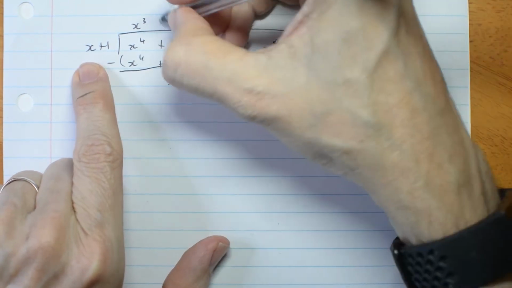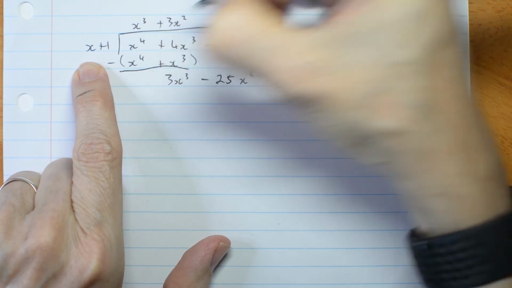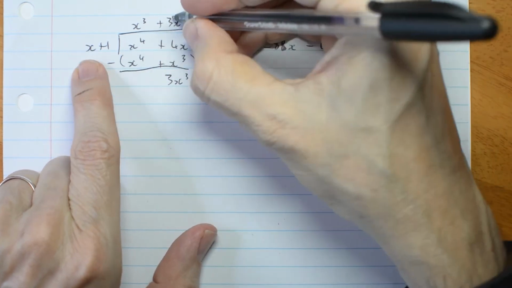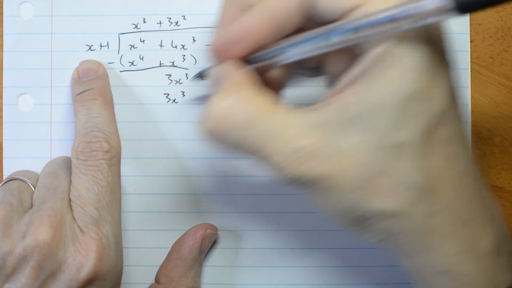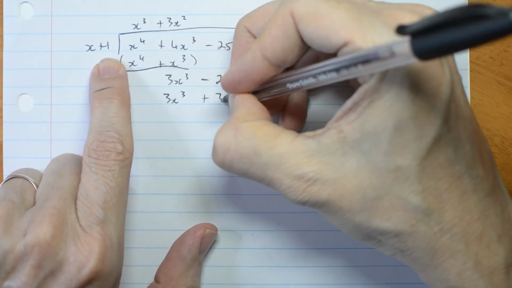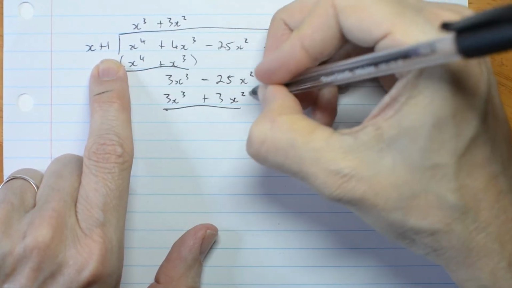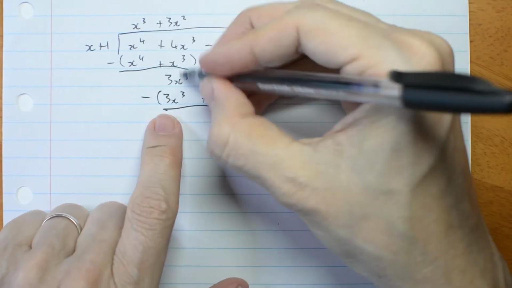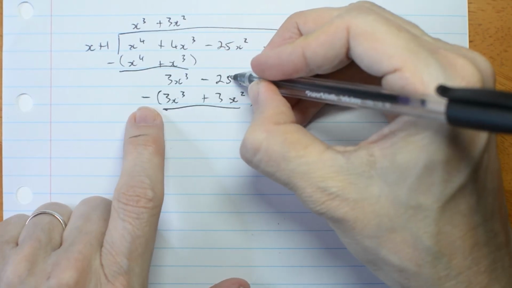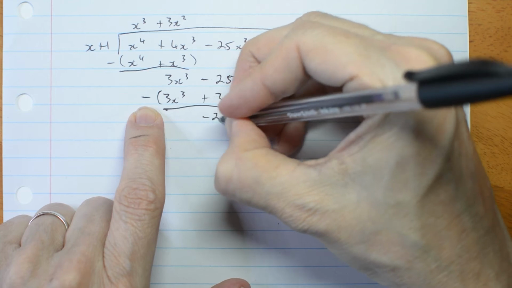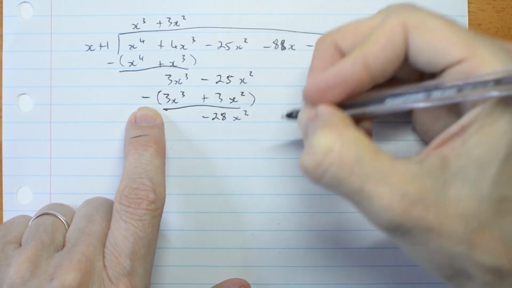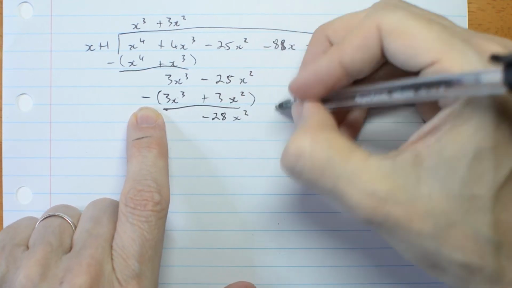X goes into 3x cubed, 3x squared times. X times 3x squared is 3x cubed. 1 times 3x squared is 3x squared. Subtract. Goes away. Negative 25 minus 3 is negative 28x squared. Bring down the next term.